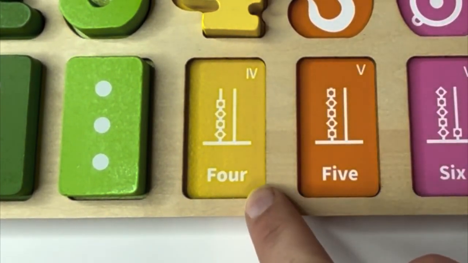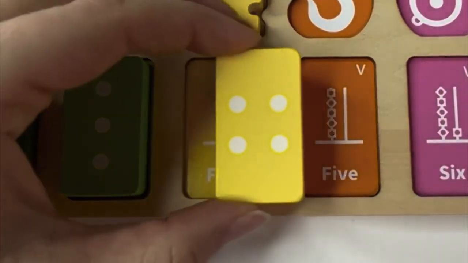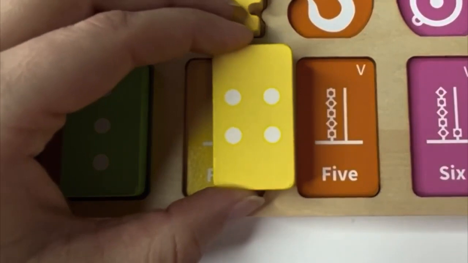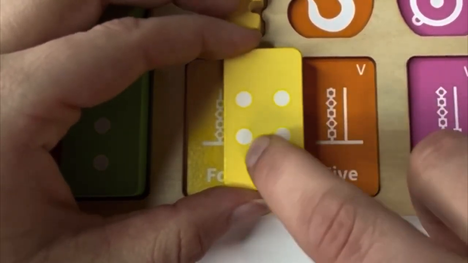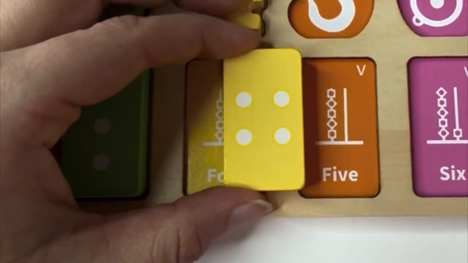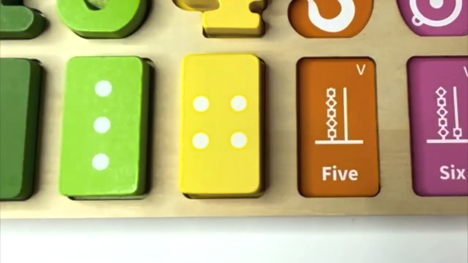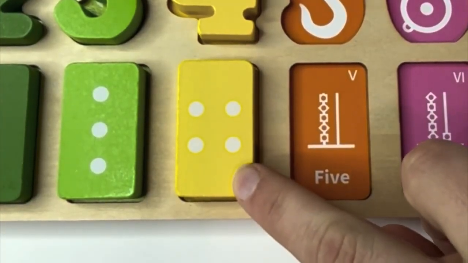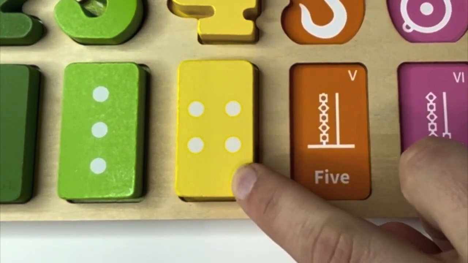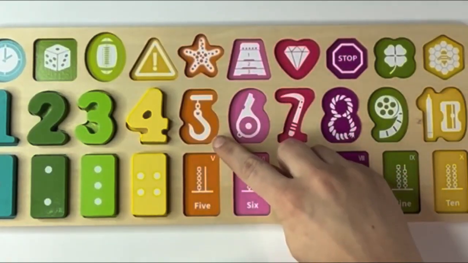This is the number 4. If we look closely at a domino with 4 on it, it would look like this. Can you count with me? 1, 2, 3, 4. Great counting. Our domino goes right here. And what color is our domino with 4 on it? It's yellow. Yes, yellow. And what number is next?